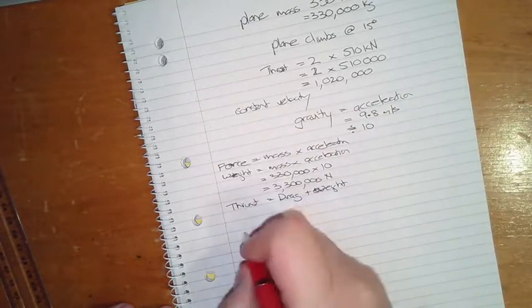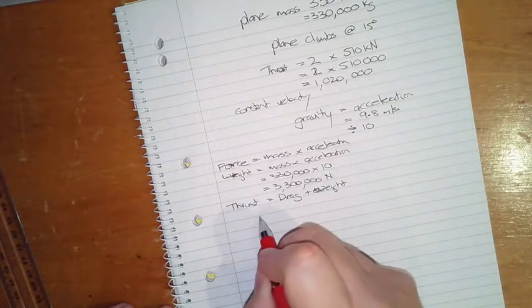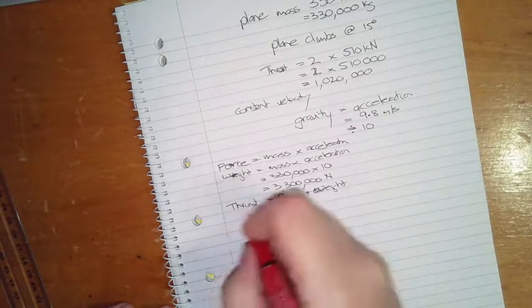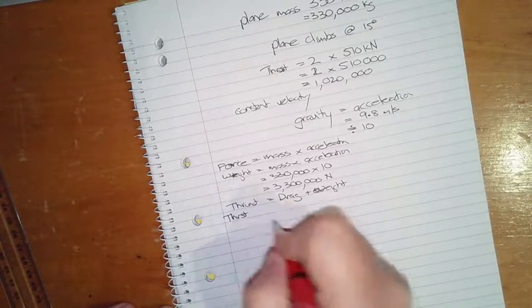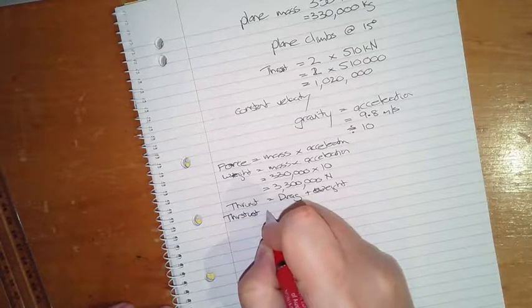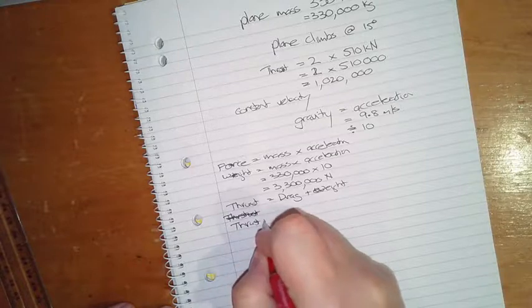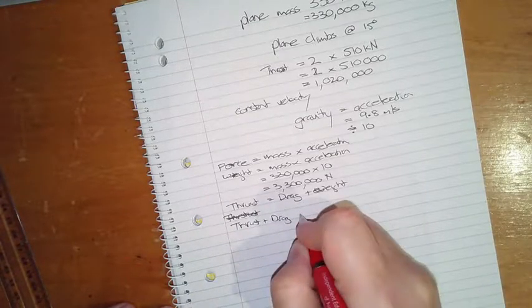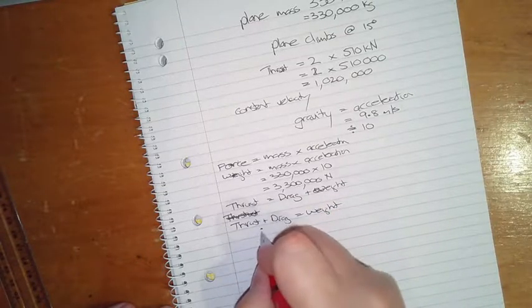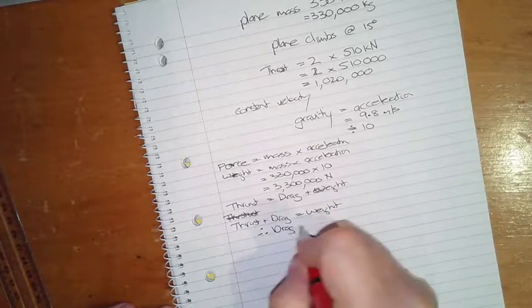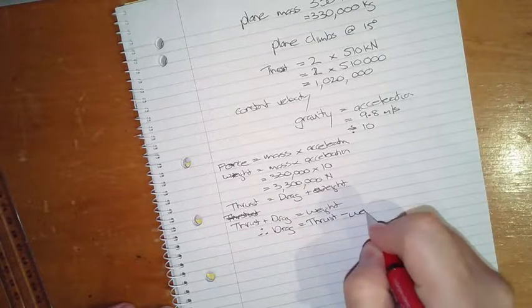Okay. So then if we start doing the actual calculations, we can have thrust, oh, what terrible spelling, thrust plus drag equals weight, therefore drag equals thrust minus weight.